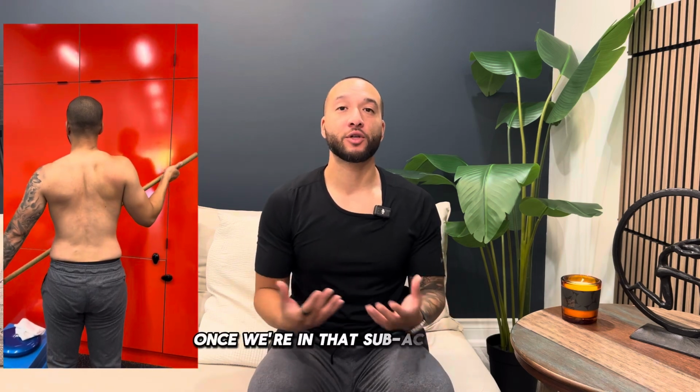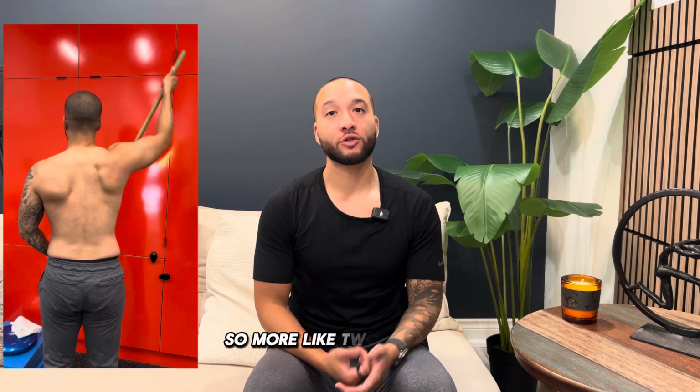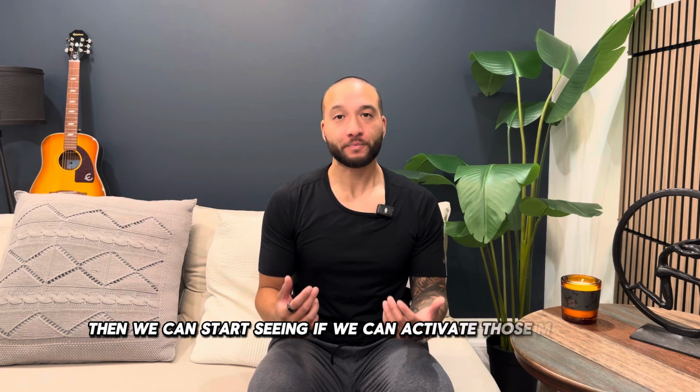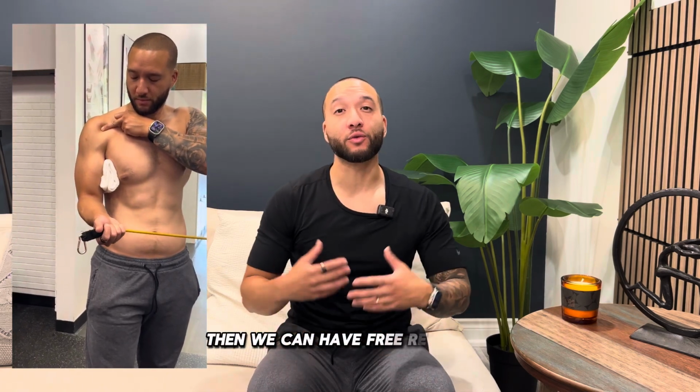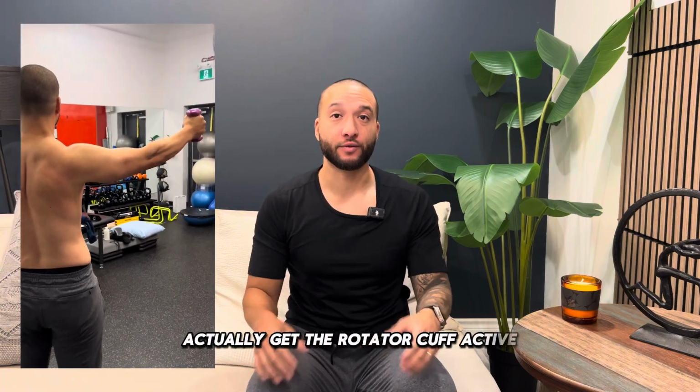Once we're in that subacute phase, so more like 2 weeks out, 3 weeks out, then we can start seeing if we can activate those muscles better. Now, if this is a chronic problem that you've been having for a very long time, then we can have free rein to actually get the rotator cuff active.